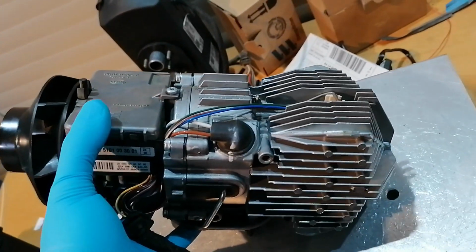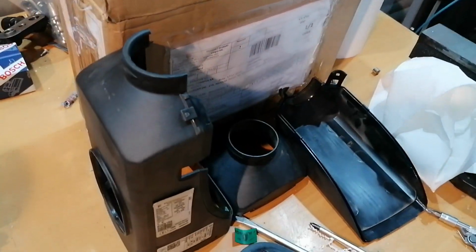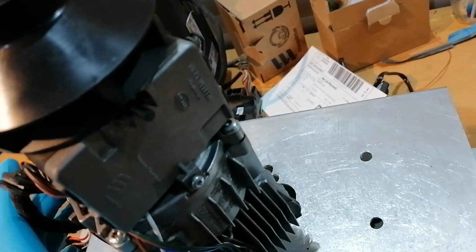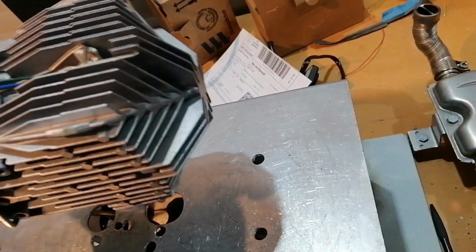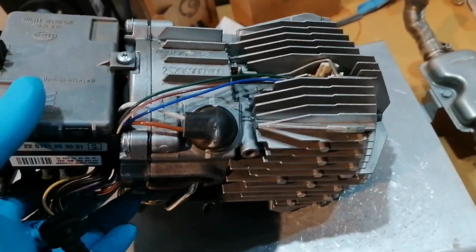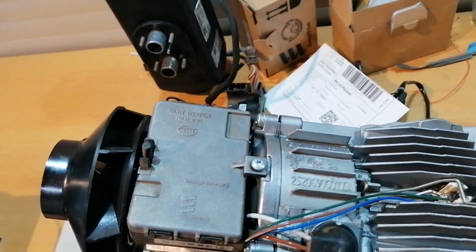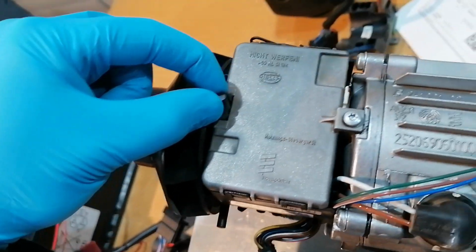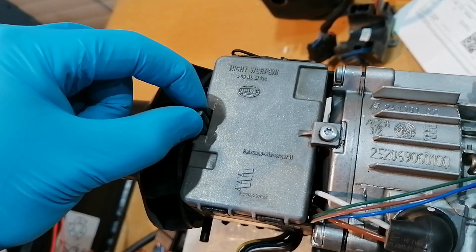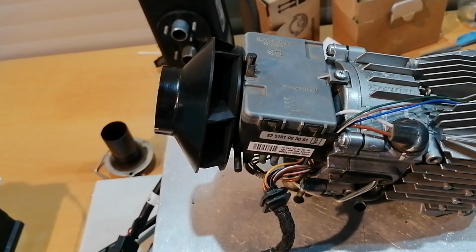Okay, so we have got the unit opened, we took off all plastic, and now the next step is to take down the ECU by removing these screws, and also after that we'll just push this little clamp here, and the ECU should come off.